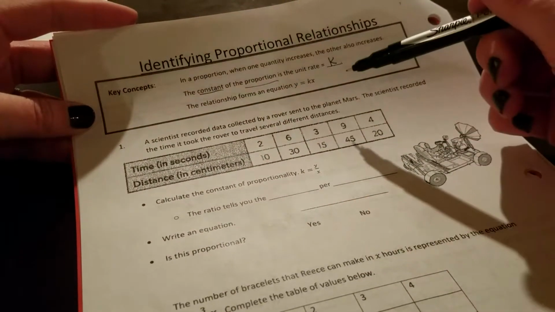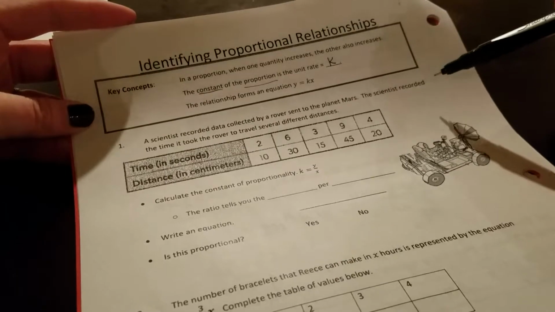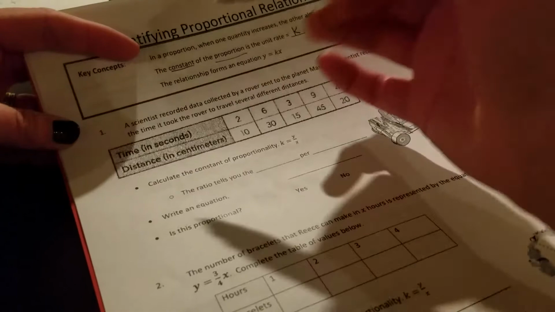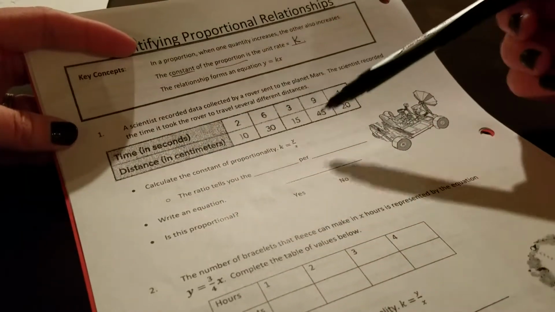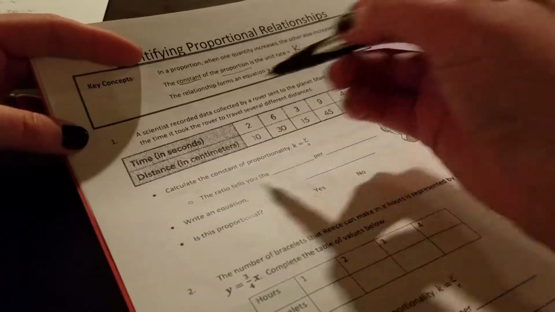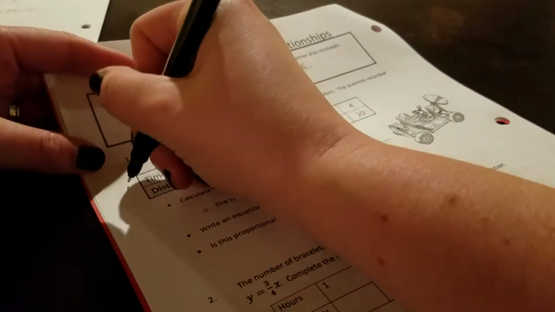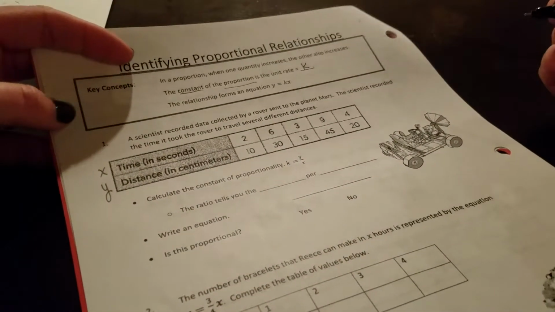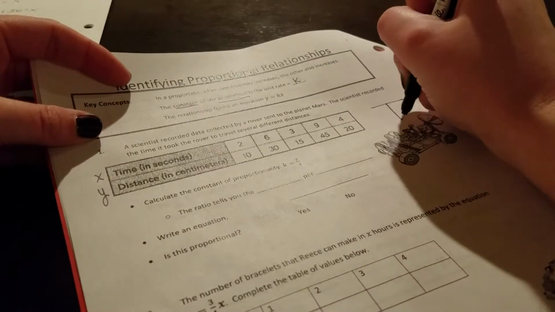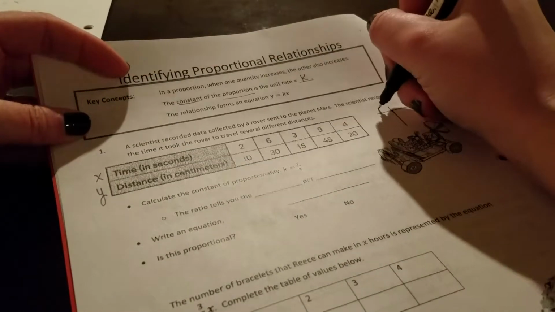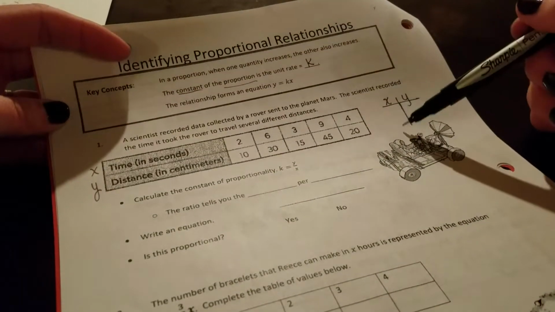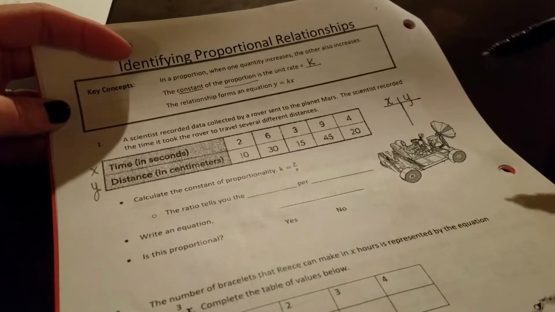A scientist recorded data collected by a rover sent to the planet Mars. The scientist recorded the time it took the rover to travel to several different distances. So time in seconds, distance in centimeters. We have a table here. Anytime we have a table that's set up top and bottom like this, unless it's labeled otherwise, you're allowed to make the assumption that x is on the top and y is on the bottom. That's standard practice in math. If you have a table that looks like a T-chart, which you're used to seeing from before, unless it's labeled otherwise, you can assume in math that the x would be on the left and the y would be on the right.